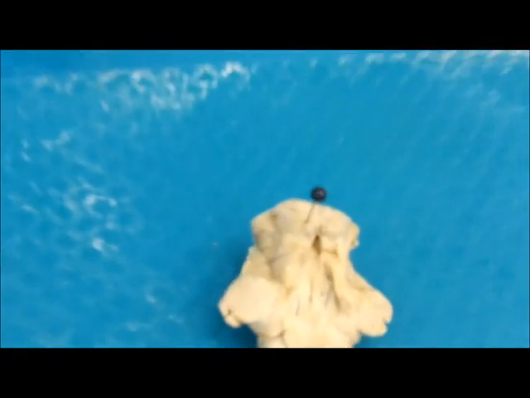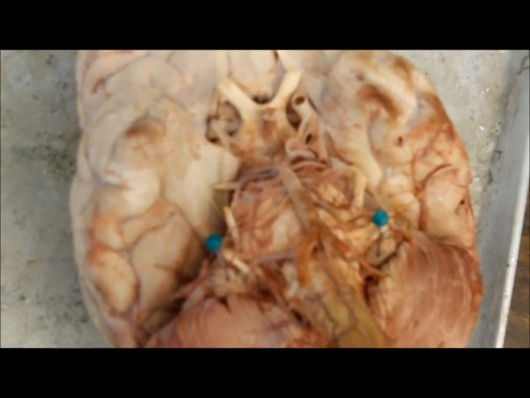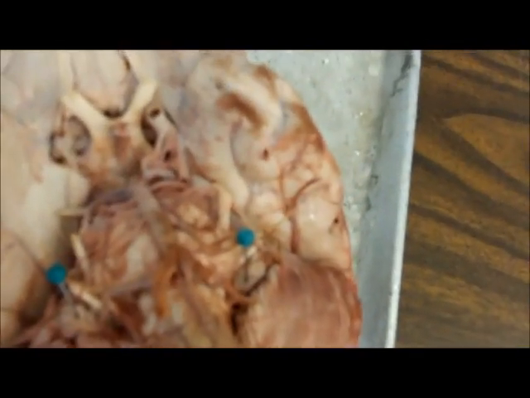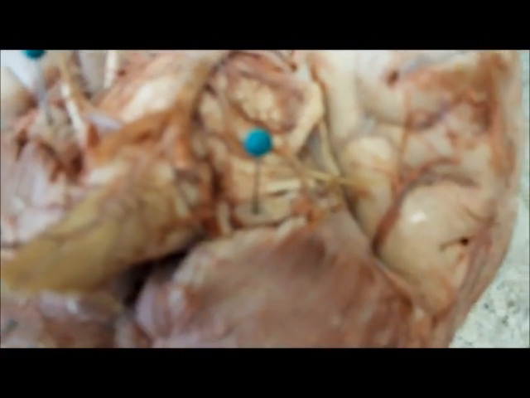More bumps on the next one. Lots of bumps. But the bump with the pin in it is the inferior colliculus. The bump is the inferior colliculus on number 4. Number 5. Identify this part of one of the lobes of the cerebellum, not the whole lobe, just where the green pins are. And that little thing right there is the actual flocculus.